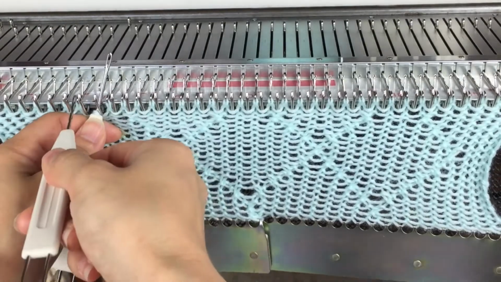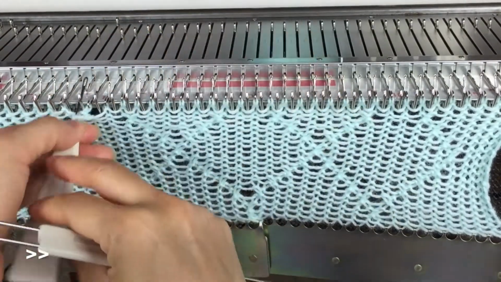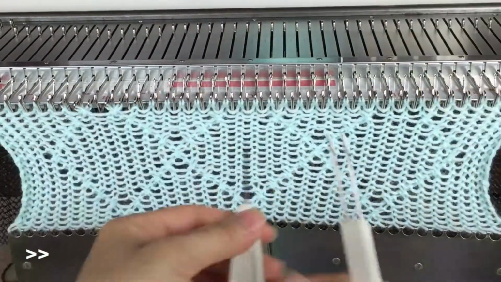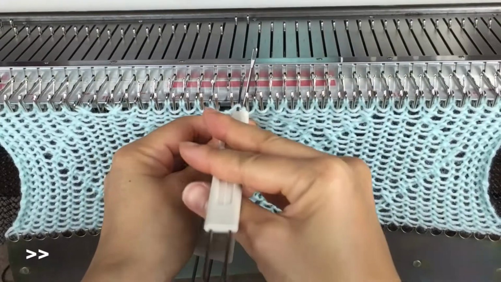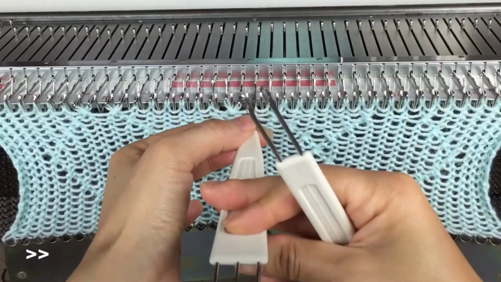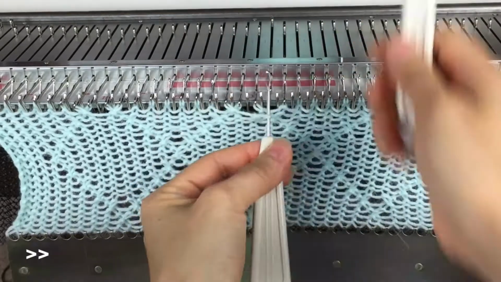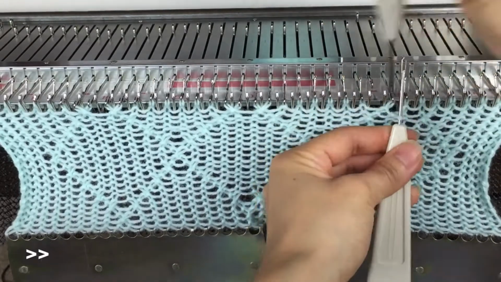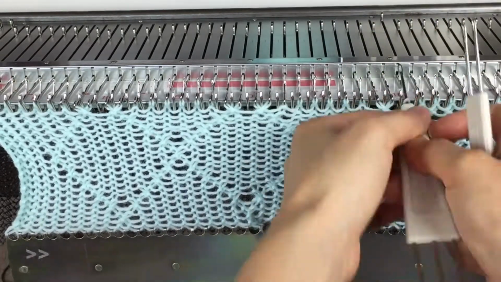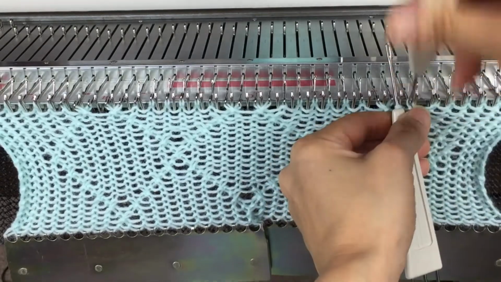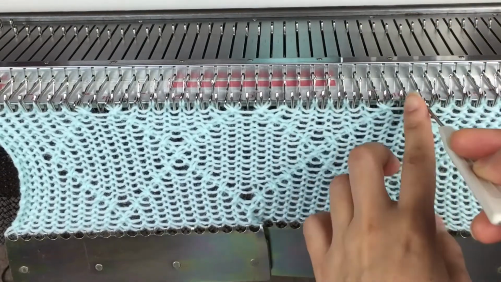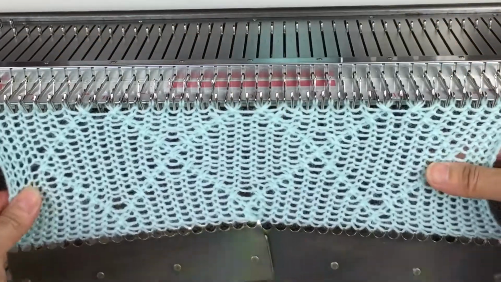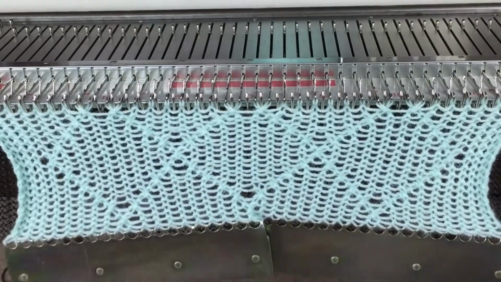A couple more rows. It seems a little bit tedious to have to move stitches every other row like this, but I tried it on needles and I don't think I can do it any faster on needles.